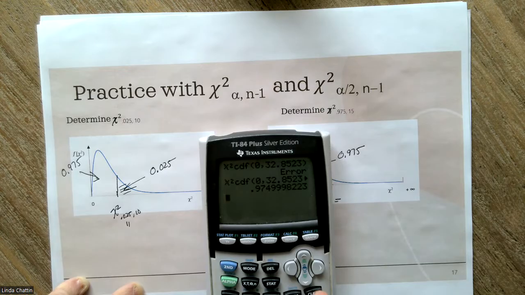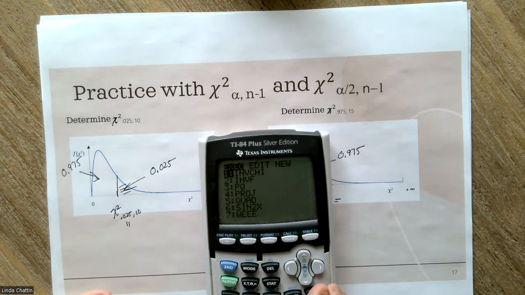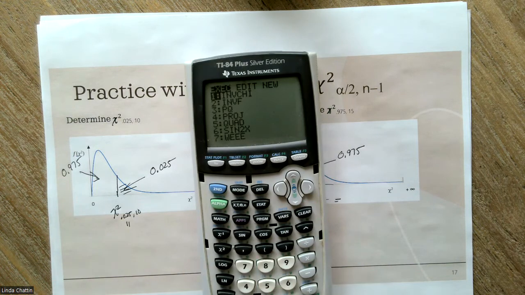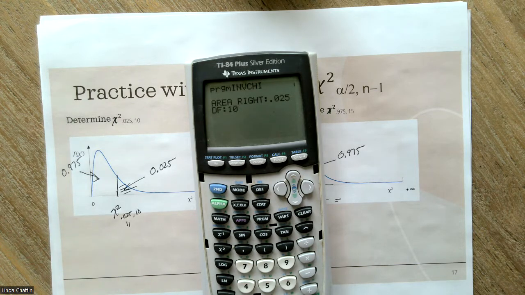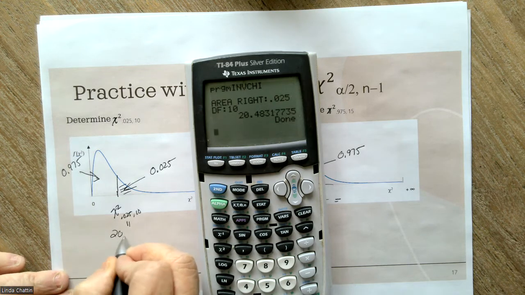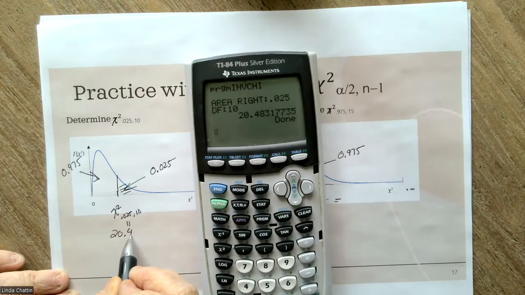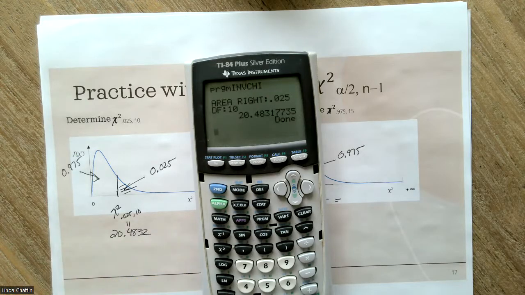I'm going to use that inverse chi function. So I'm going to go to program. It's not showing, is it? That's better. Program, inverse chi, hit enter again. Area to the right, 0.025. Degrees of freedom is 10. And that's going to get me 20.4832.